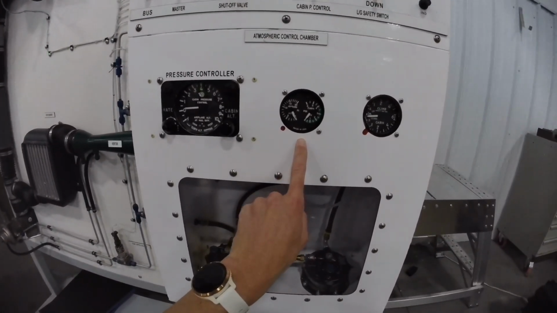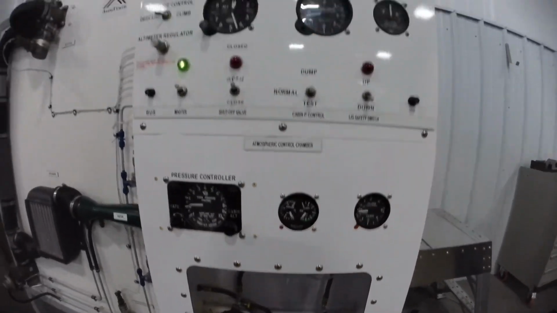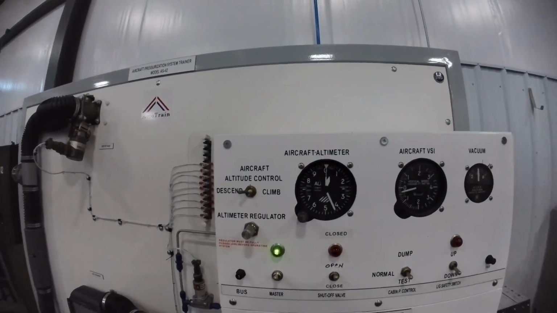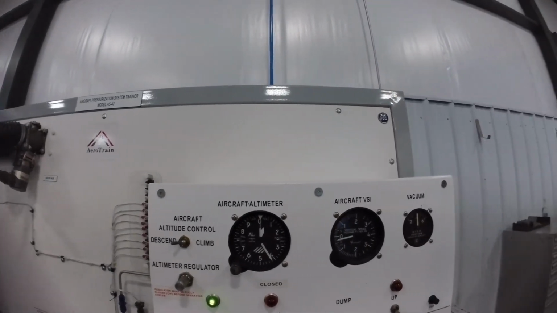So down here is the pressurization gauge. You can't see it, but there's a red line on here, and that indicates the maximum differential pressure. So you never want to go beyond that due to structural damage.